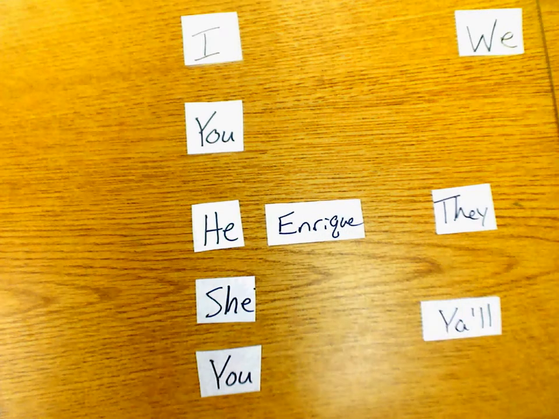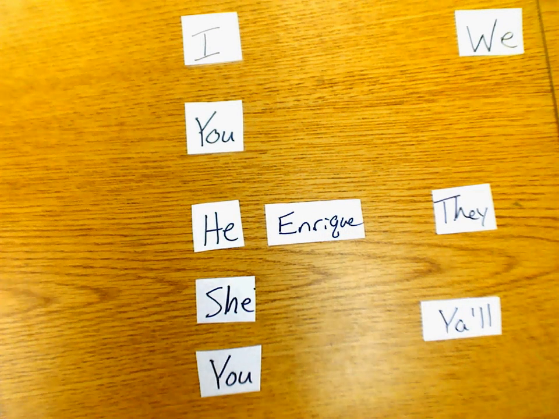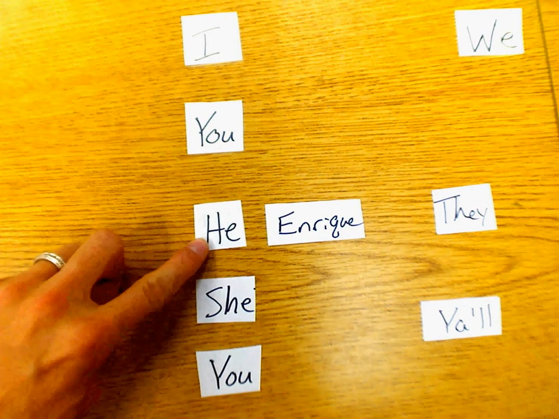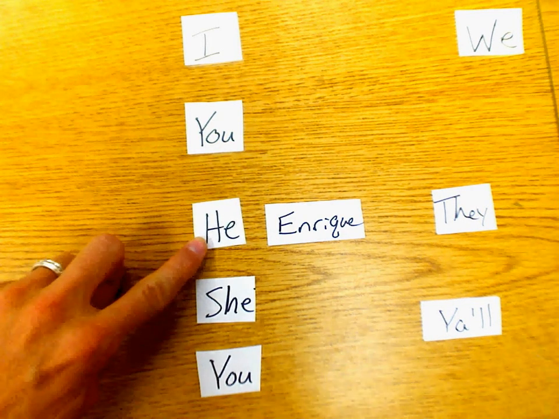Now, I could just use Enrique's name through the whole conversation. Hey, did you know Enrique went to the store? Yeah, I heard that Enrique went to the store. What did Enrique buy? Enrique bought 3 gallons of milk. He really likes, not he, but Enrique really likes milk. You see, when we're in a conversation, we want to use the word he because it just saves us time. So that's why we have them.